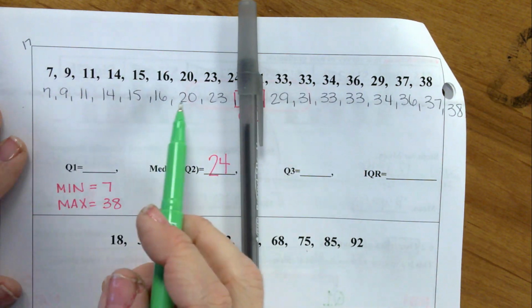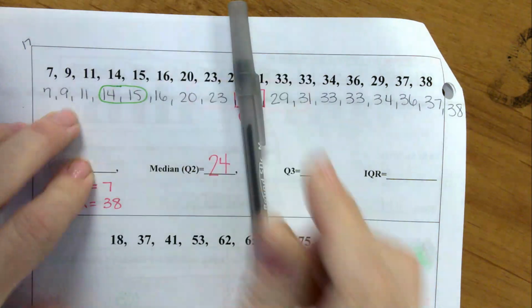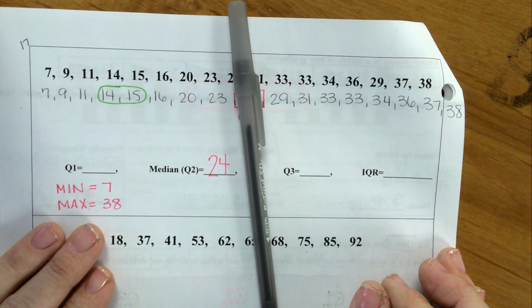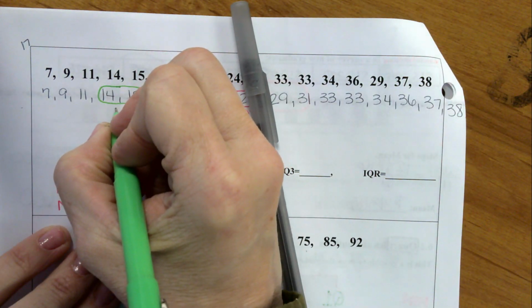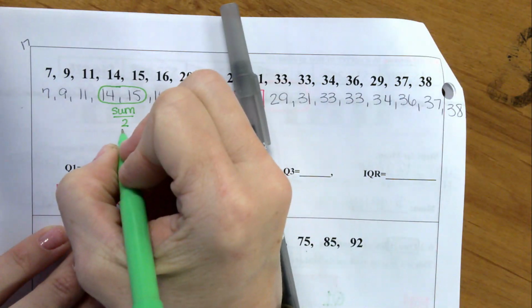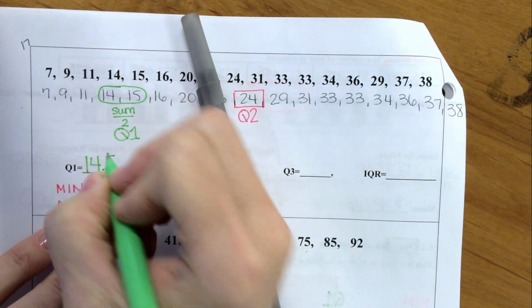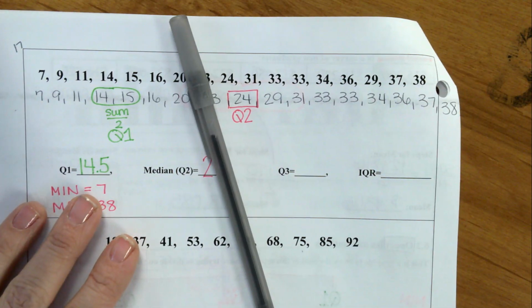So there's 8 of them, right? So I go find the middle 2 numbers. Now, what is in between 14 and 15? 15 is not in between 14 and 15. 14.5. Do you remember yesterday? Take your sum and you divide by 2. This right here would be Q1. So 14.5. I talked about when you have 2 numbers and you add them and divide by 2, you're typically going to get a 0.5. Right? So, okay. So 14.5 is in between 14 and 15.